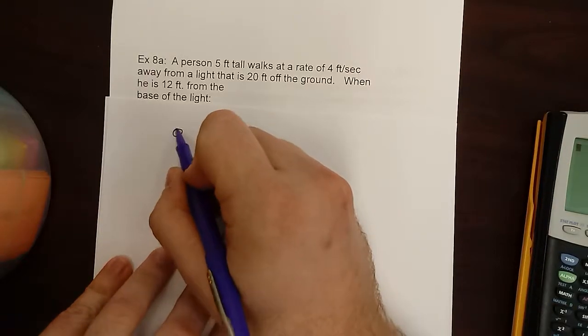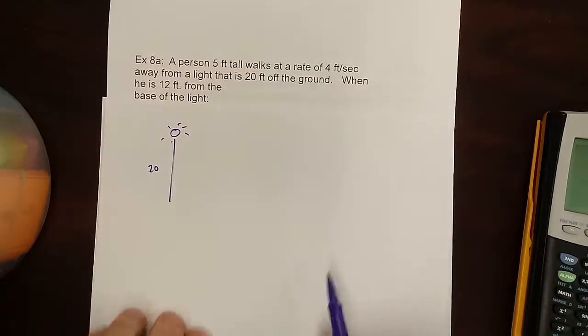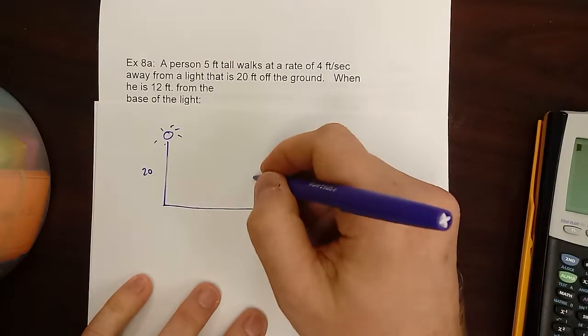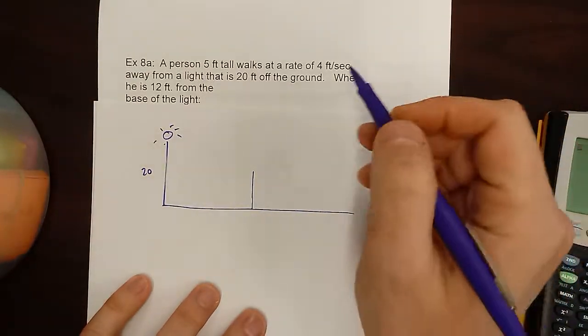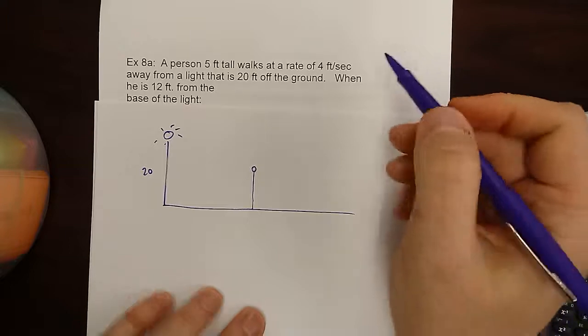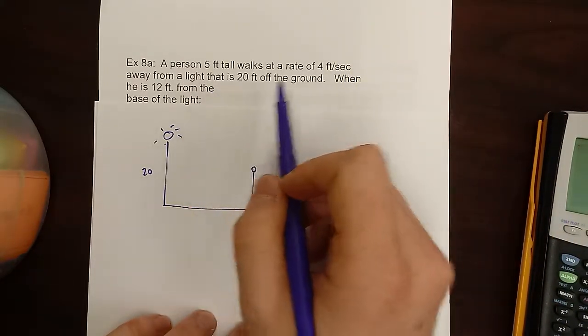So allegedly, this light is floating 20 feet off the ground. Now, I think it's attached to a light pole, but that person is 5 feet tall, and they walk at a rate, here's their head, okay, of 4 feet per second away from a light that is 20 feet off the ground.